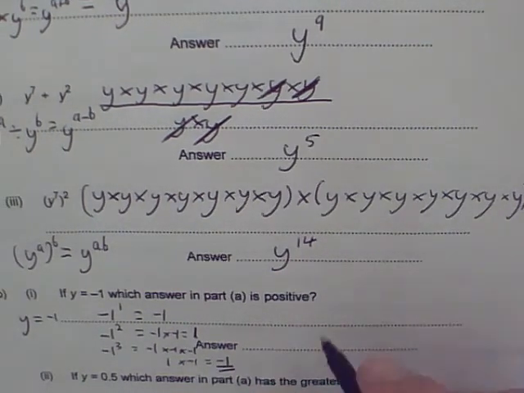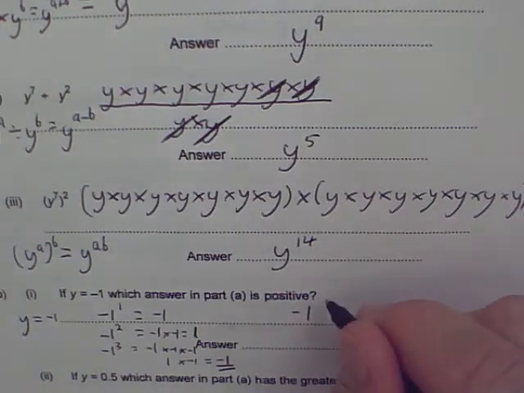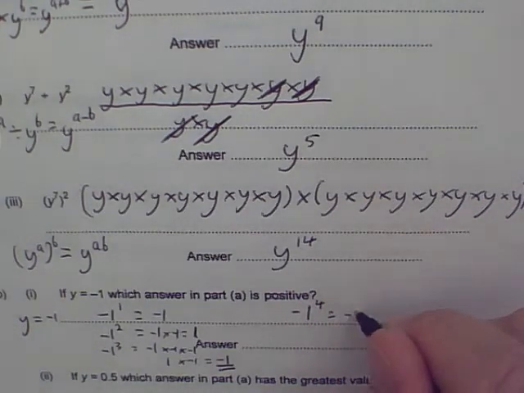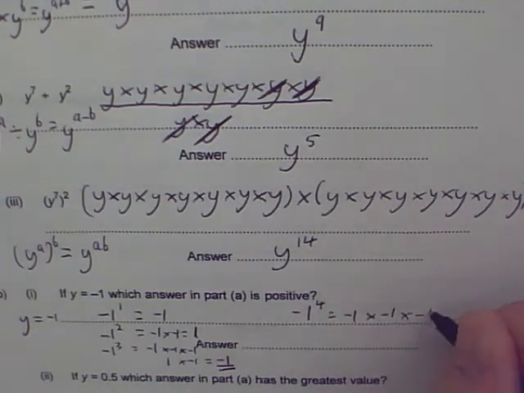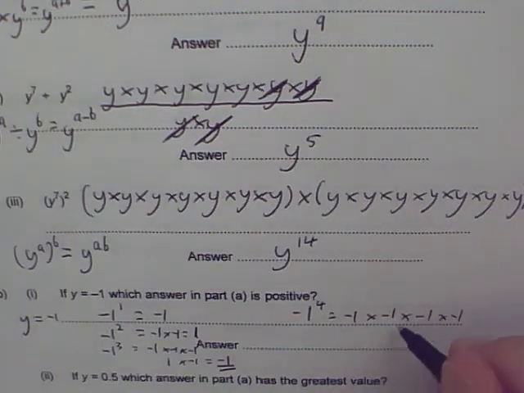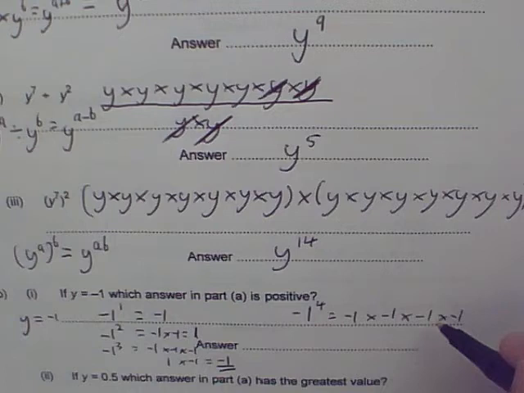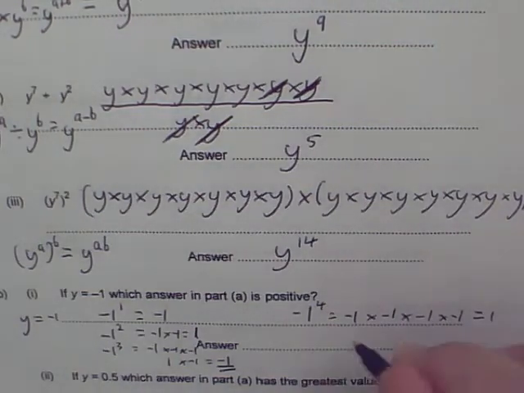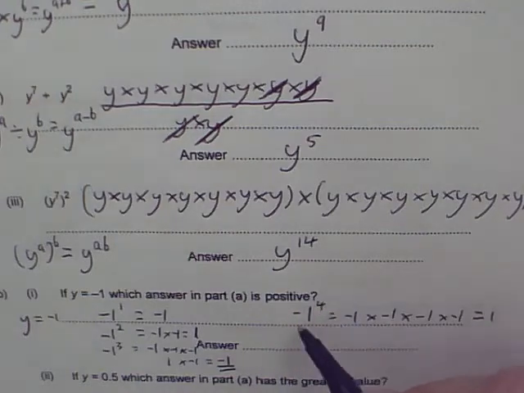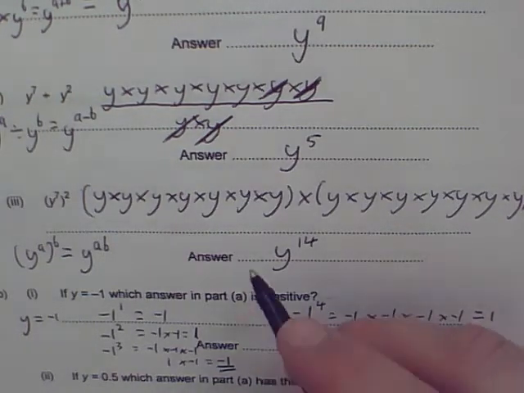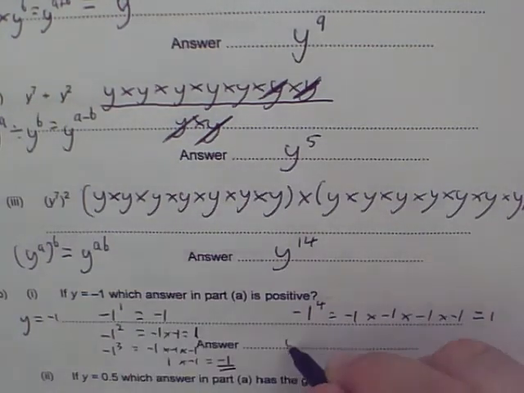Minus 1 to the power of 4 is minus 1 times minus 1 times minus 1 times minus 1. So minus 1 times minus 1 is 1, because of minus times minus. And then when I multiply it by minus 1 again, it goes to minus 1. But then minus 1 times minus 1 again, it flips back over to positive 1. And minus 1 to the 5, it would then flip back to a negative. So it needs to be raised to an even power to be positive. So the only one that's raised to an even power is y to the 14.